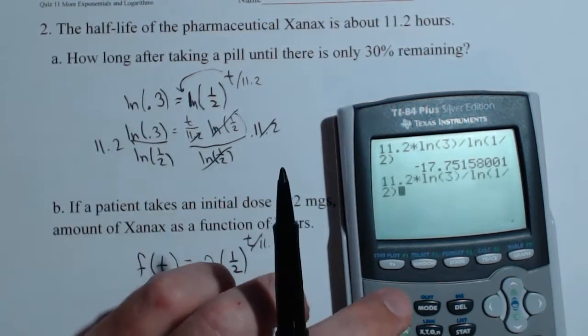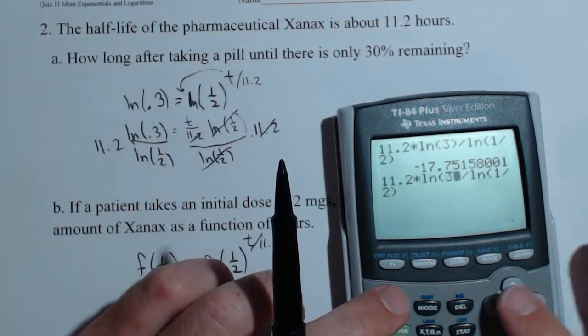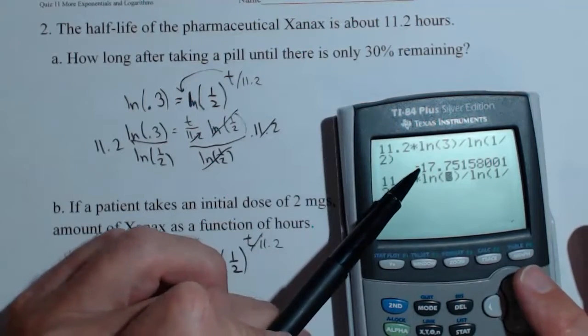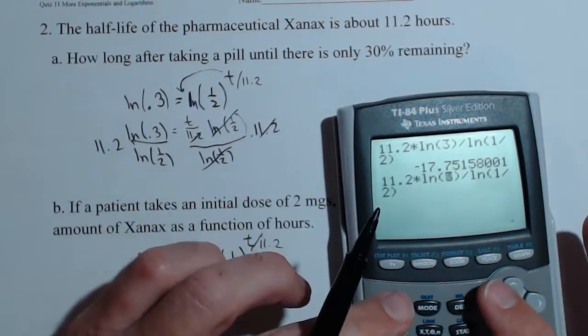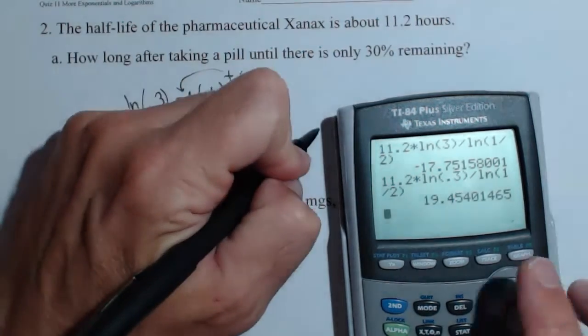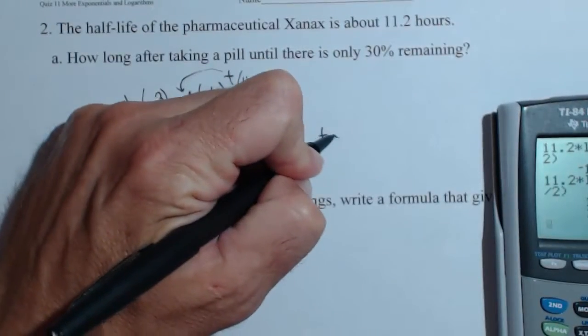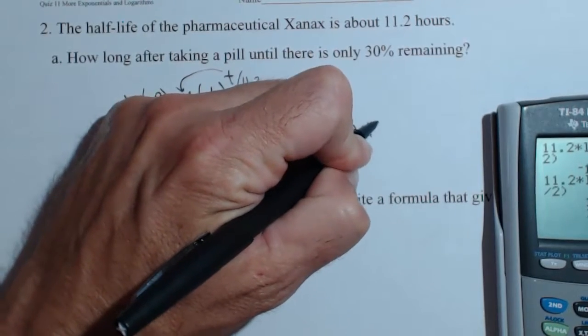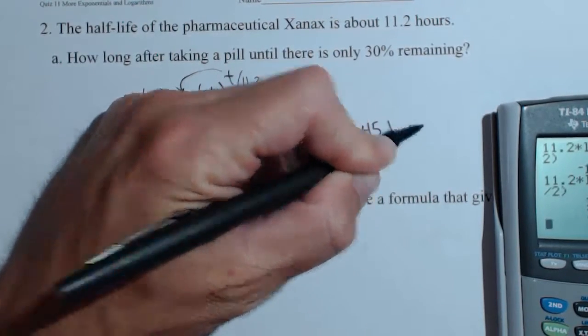Oh, and excuse me, 0.3. I said 0.3 and I didn't put in 0.3. Now notice I got a negative answer. Does make sense in this context, so I knew I had a mistake in there. Very easy fix. So we get t is about 19.45 hours. Don't forget your units.